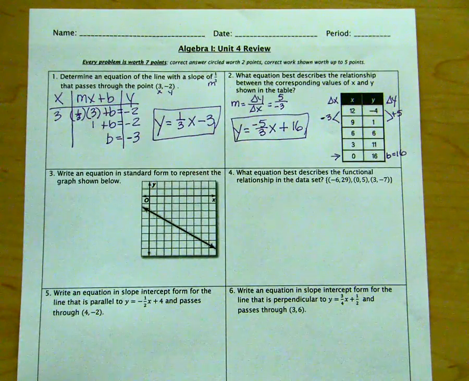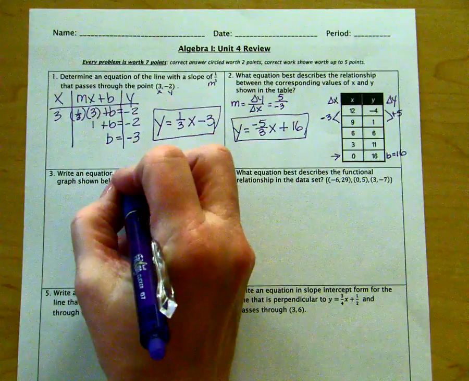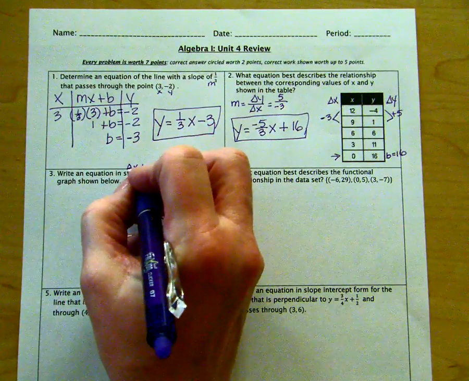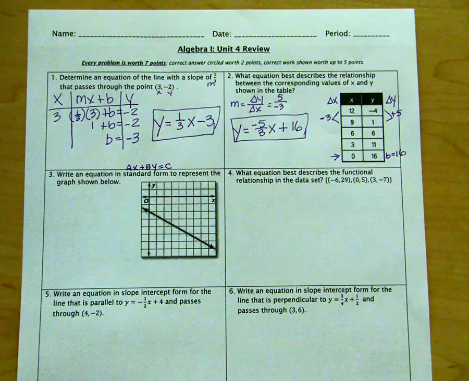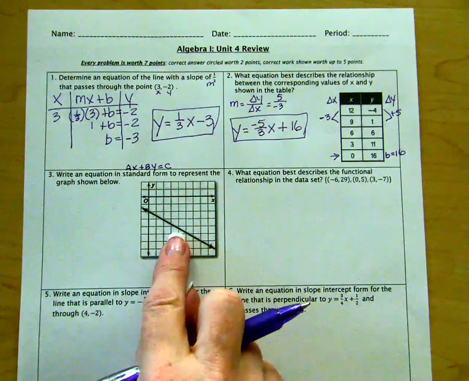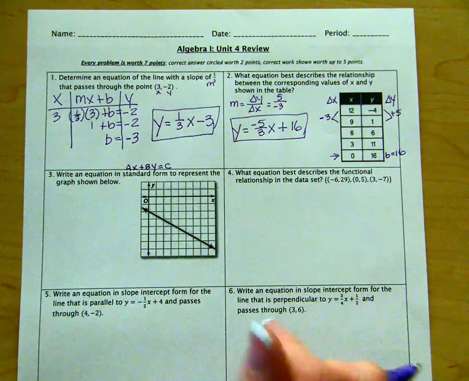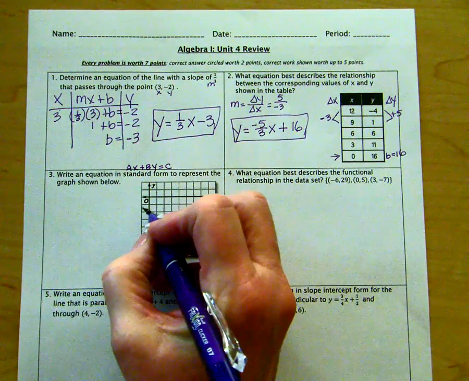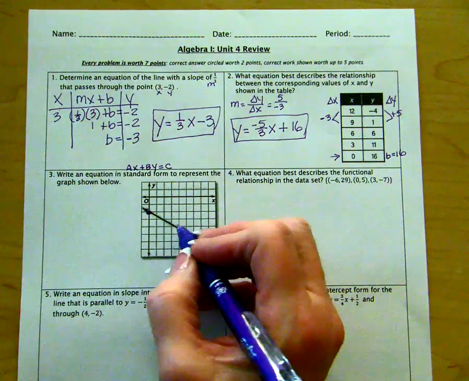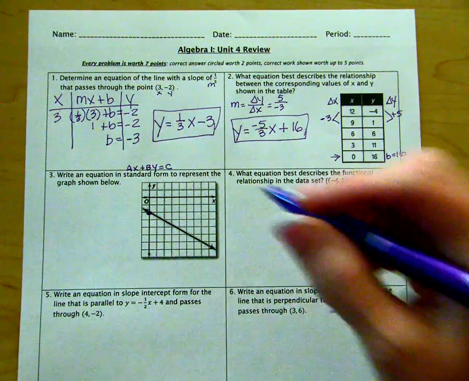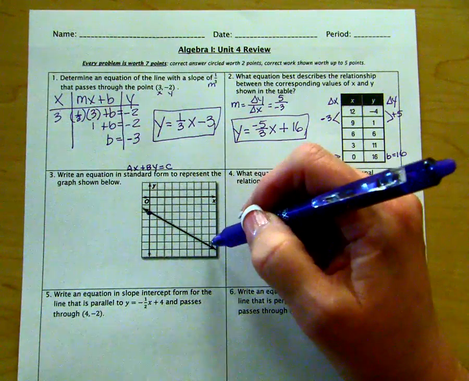For number 3, we're going to write an equation in standard form to represent the graph shown below. So remember that standard form is ax plus by equals c. What we'll do first is write the slope-intercept form of this equation. Here's our intercept at -2, and we can find our slope here.